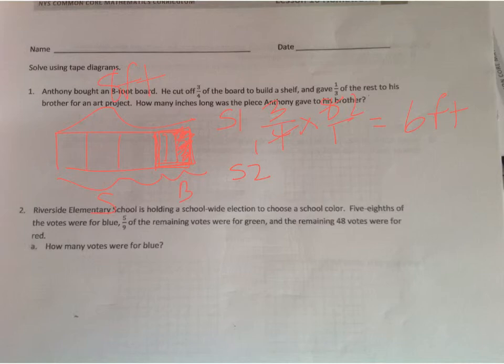he gave 1/3 of the rest for an art project. Well, what he has left is 2 feet. So I need to do 1/3 of 2. And when I do my multiplying of fractions, top times top, bottom times bottom, I see that if he gave 1/3 of the rest to his brother for an art project, I could get 2/3.